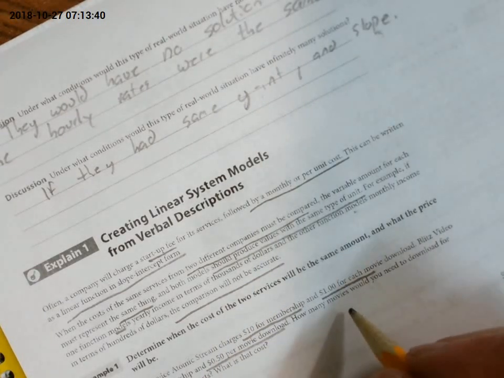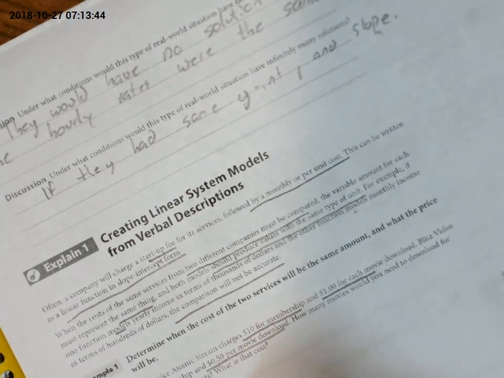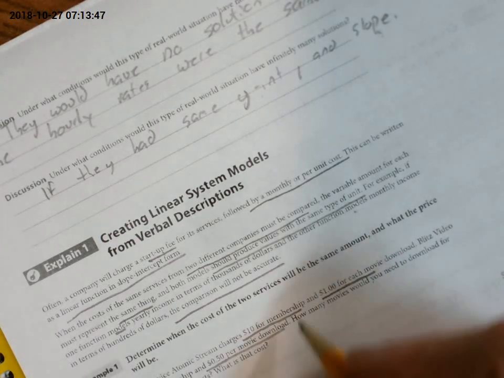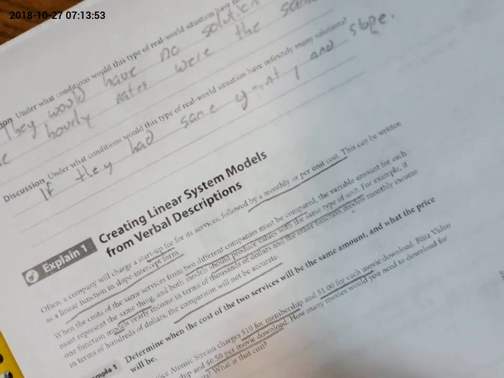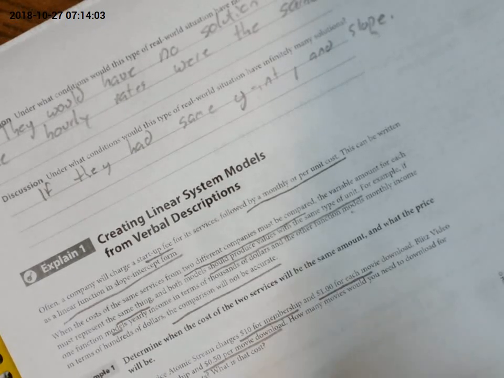How many movies will you download for them to be identical? All right, there we go. So, identify the information. Atomic Stream had a $10 membership fee, and I think it was $1 per video. Let's go ahead and put dollar signs here. The other one was a $15 membership fee, but they were only 50 cents, or half a dollar, per movie, right?